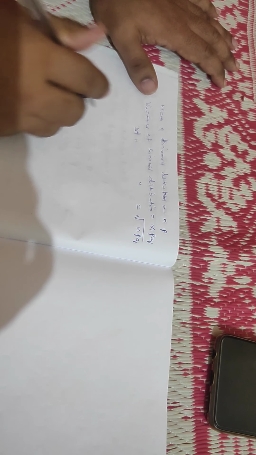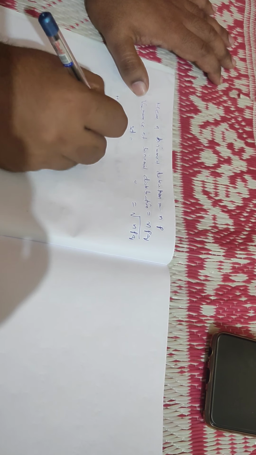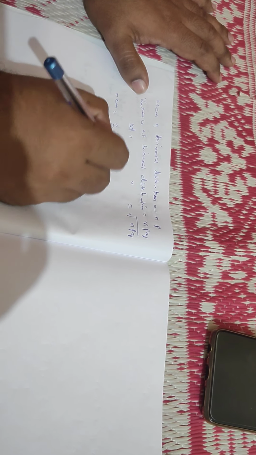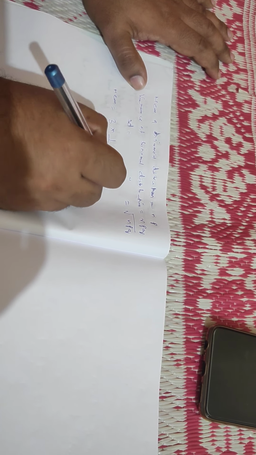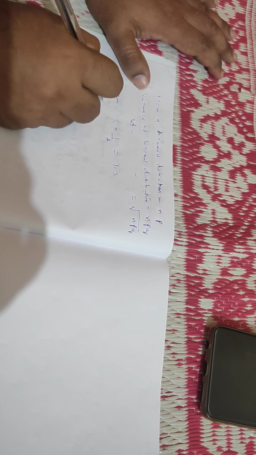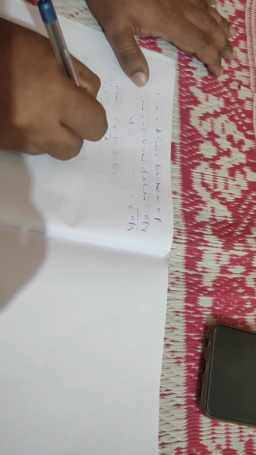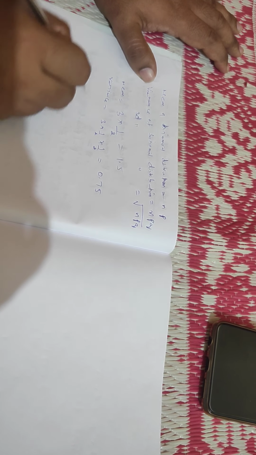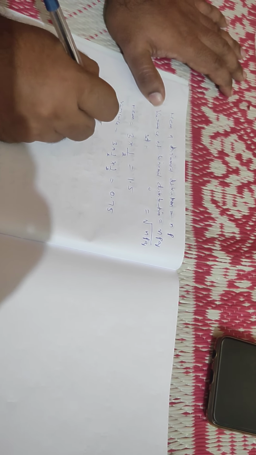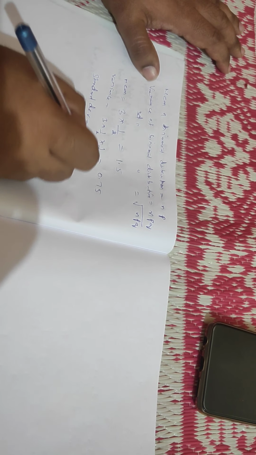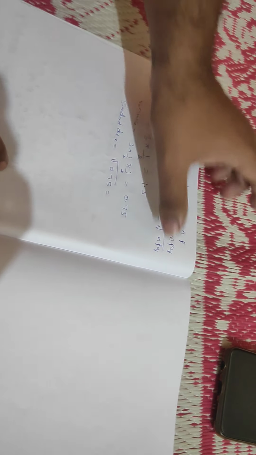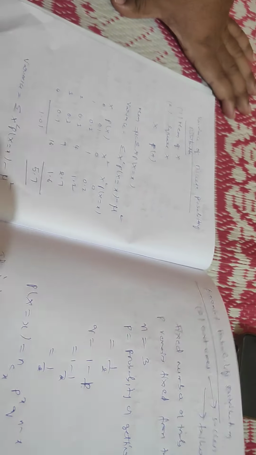So in our case, n is 3 and probability is 1 by 2, so the mean is 3 by 2. This is 1.5. And variance is npq, 3 into 1 by 2 into 1 by 2, which is 3 by 4, that is 0.75. Standard deviation is square root of 0.75. These are all discrete random variables.